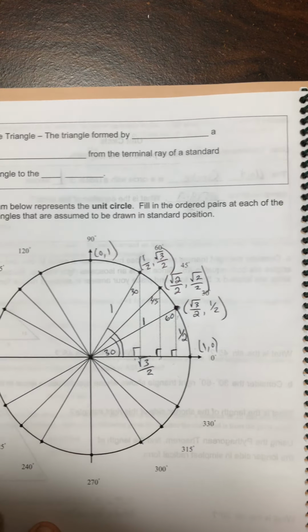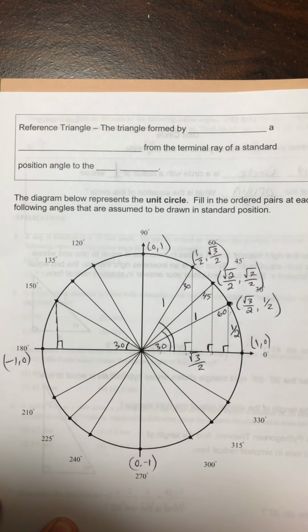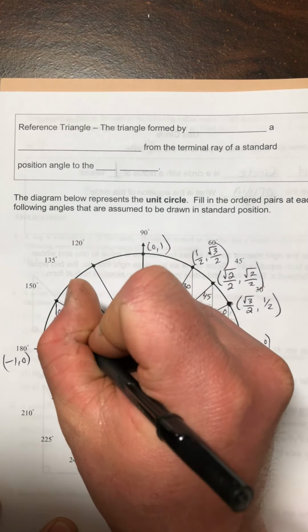Let's do one more just to make sure you understand. Let's look at 150. Yes, this angle here from all the way around is 150. What's the reference angle though? From the other day, if I drop down a perpendicular, that's 90. The reference angle is this angle right here. What's left? How many degrees to the x-axis? Got to be 30. If that's 30, this is 60.